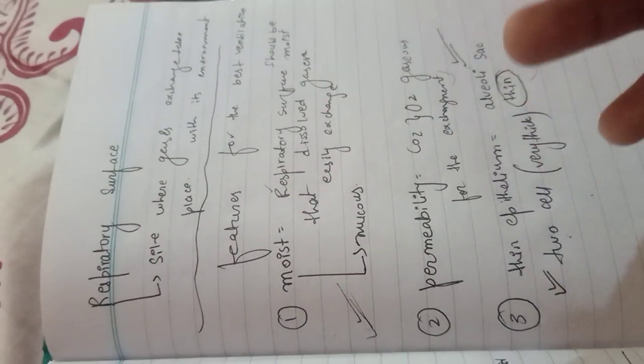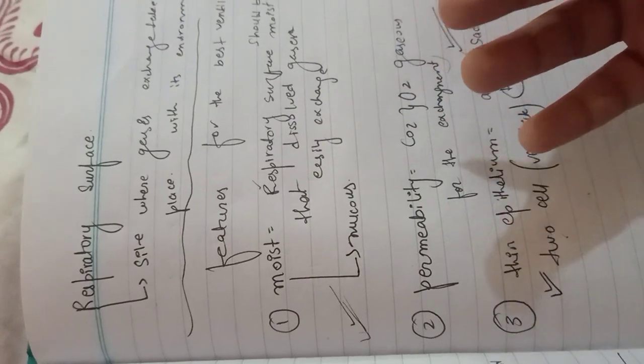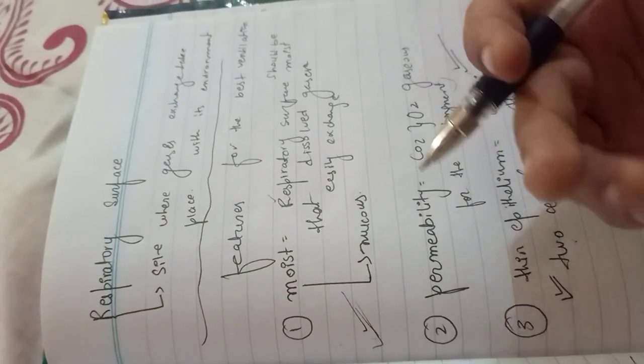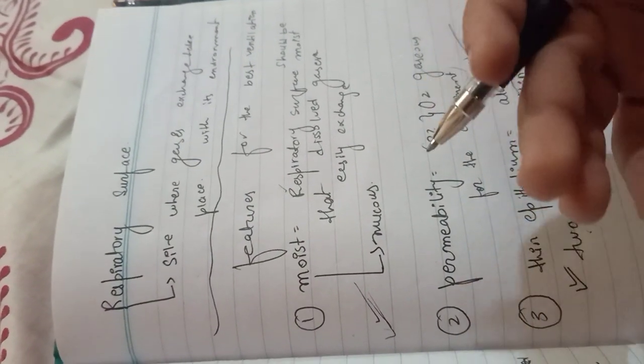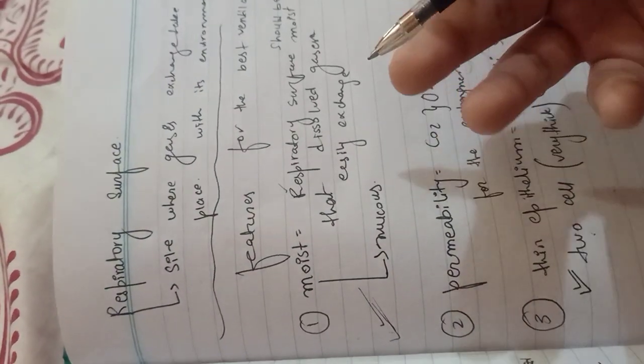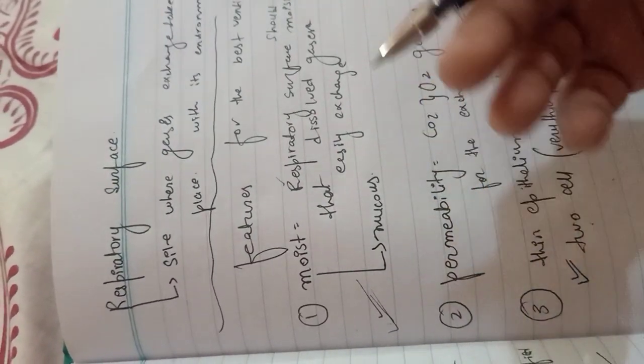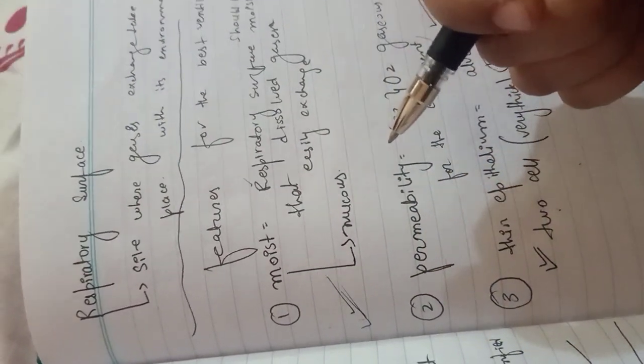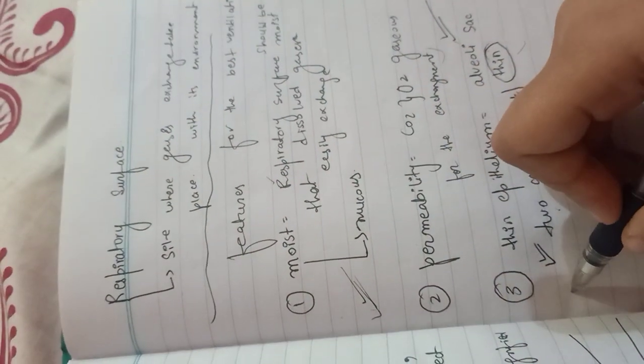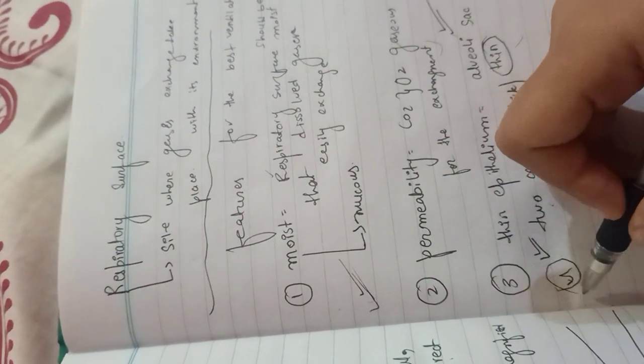Okay, the fourth point we are going to discuss in the next video, as well as the next topic, factors which affect the rate of diffusion, like the exchange of gases in blood and all that. We will discuss that in the next video.